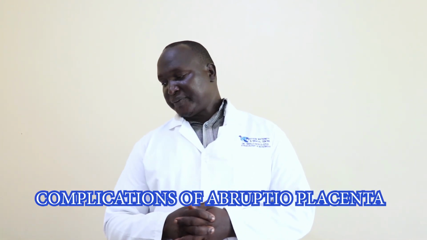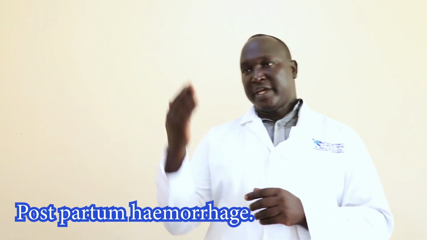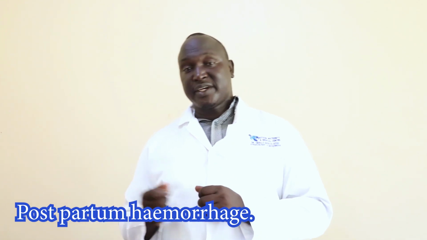Complications of abruptio placenta. The Couvelaire uterus was described by a French gynecologist. During abruptio placenta, there is massive movement of blood into the myometrium of the uterus. When it enters there, it gets clotted there. So the color of the affected area will turn bluish or greenish. And after delivery, it fails to contract, which is the cause of what? Postpartum hemorrhage.